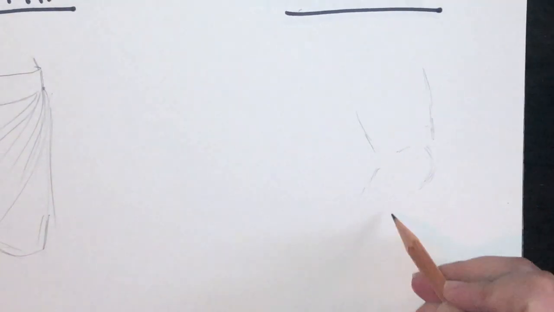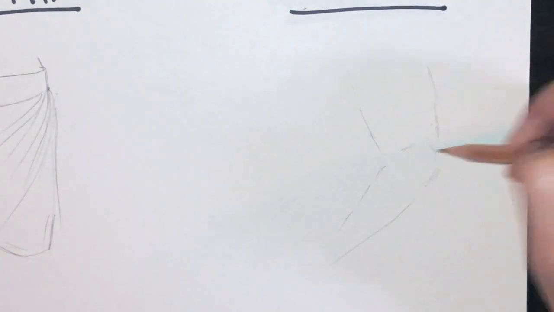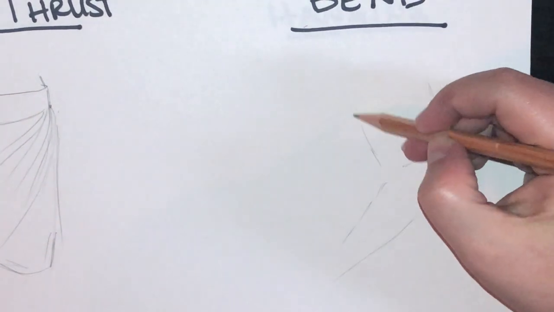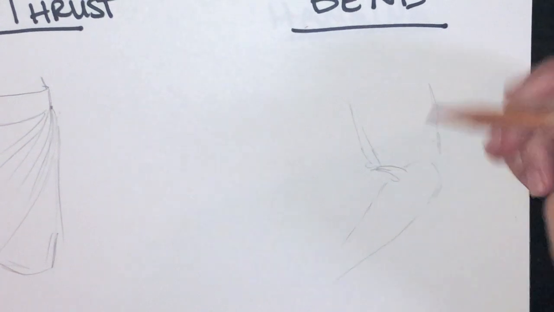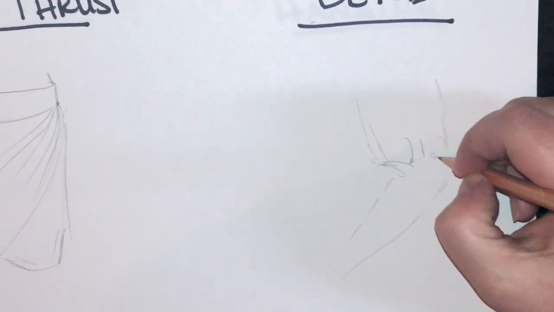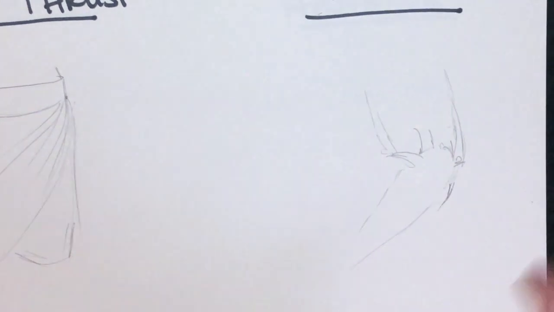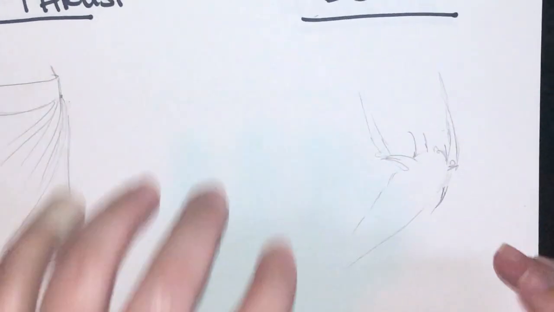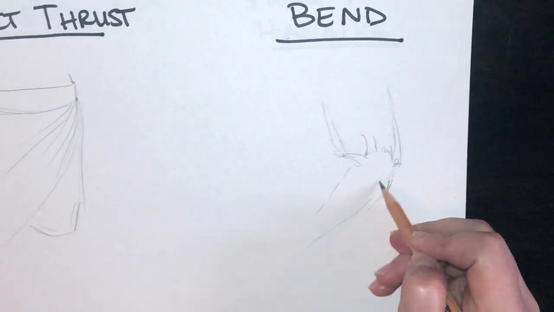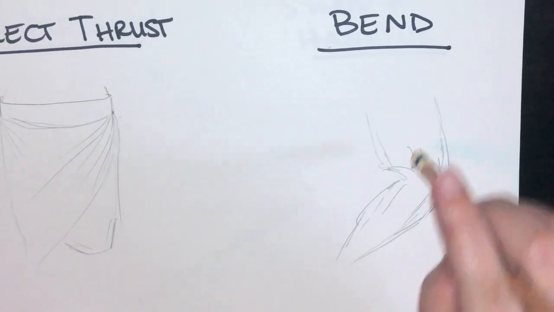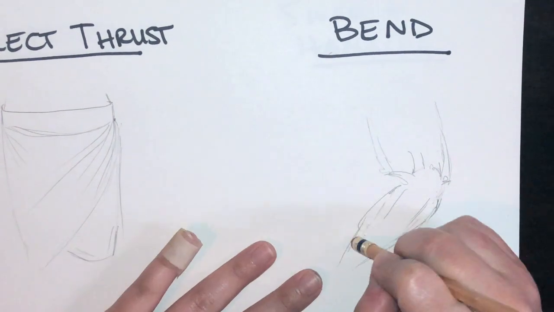So here's my calf and then my bent knee, and I'm going to put a pant leg over that. So what I'm going to do is essentially show that the pant leg is being pushed and stretched at that focal point of the knee, right? So I've created a starburst effect around that.